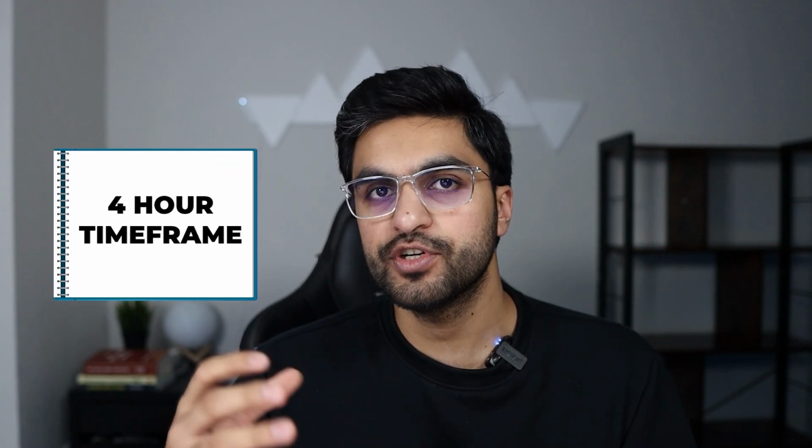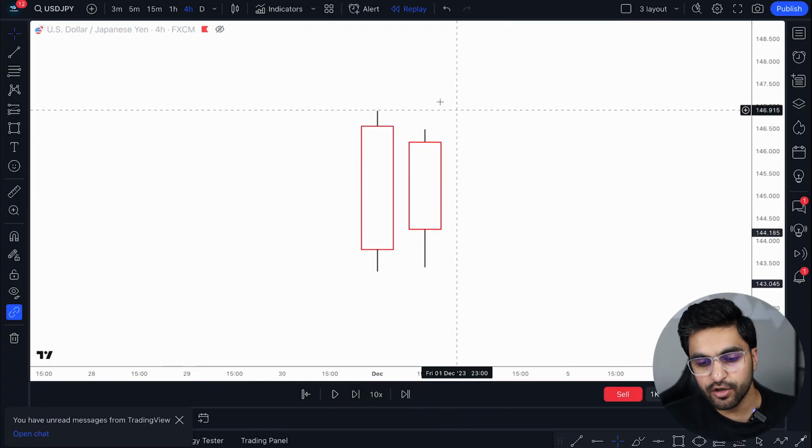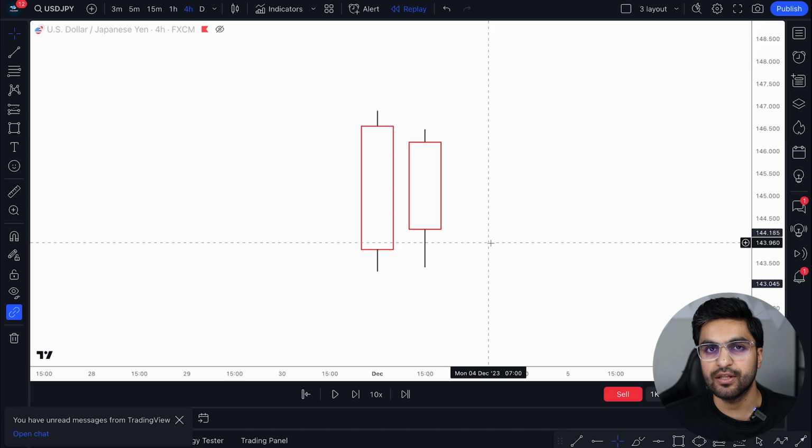So for this strategy, I recommend that you either stick to the 4-hour time frame or you stick to the daily time frame. Now we will have a look at both of the time frame examples so you can see how this strategy works when you choose 4-hour as your main trading time frame or when you choose daily as your trading time frame. Now how it's gonna work is that we're only gonna be looking at 2 candles every single time.